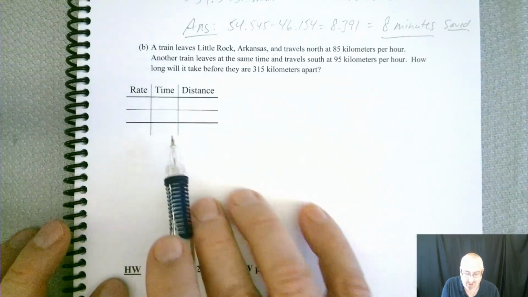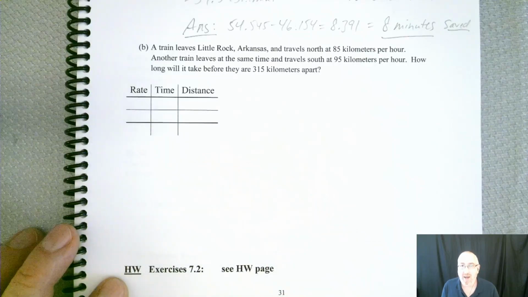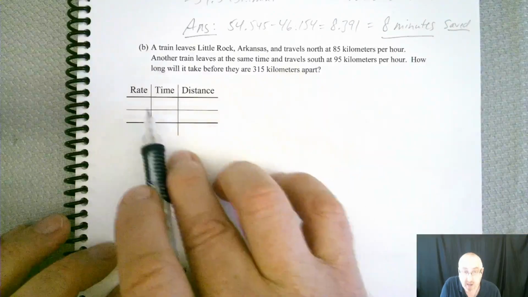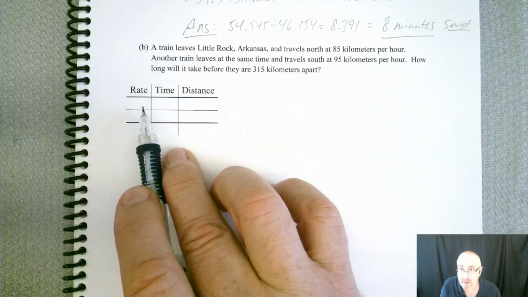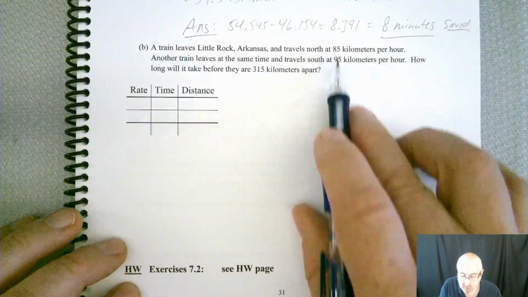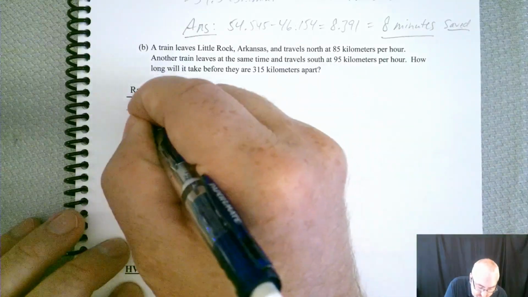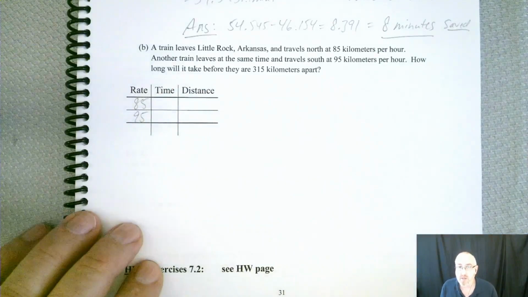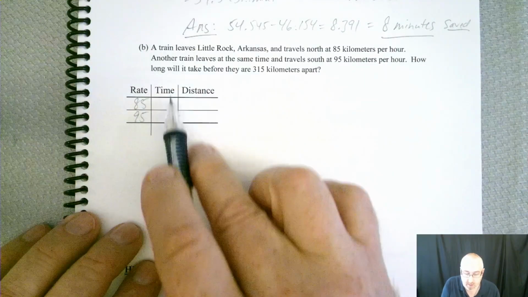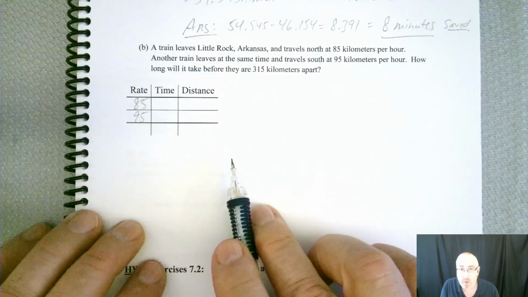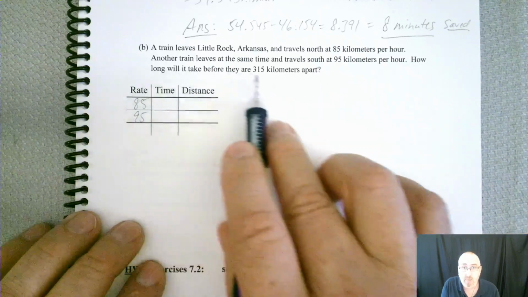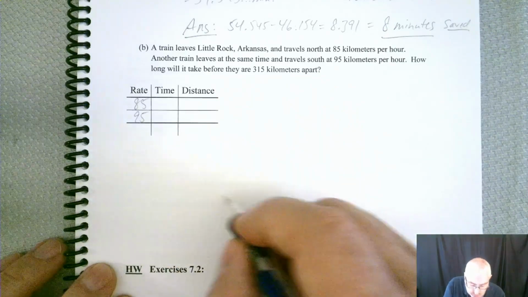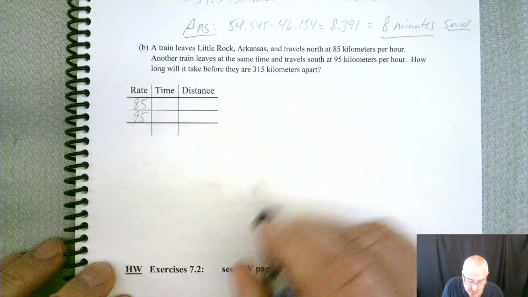Well, we can still use this table to get our equation. So, rates. Rates are your speed. So our speeds are here. We got 85 and 95. So there's our speeds. The time is something we don't know. How long will it take before they are 315 kilometers apart? So the only thing we really know is that one's going north and one's going south.